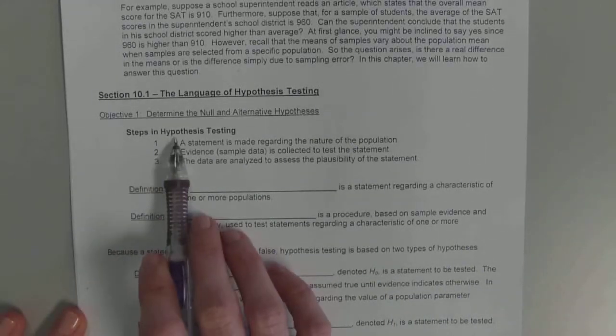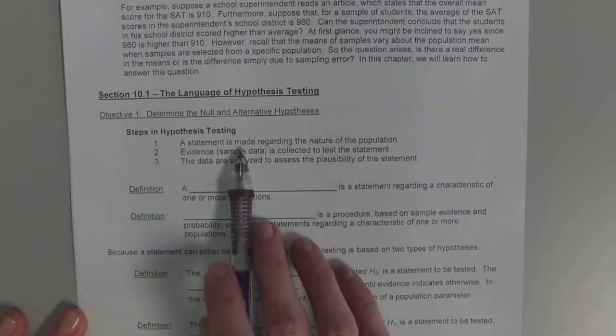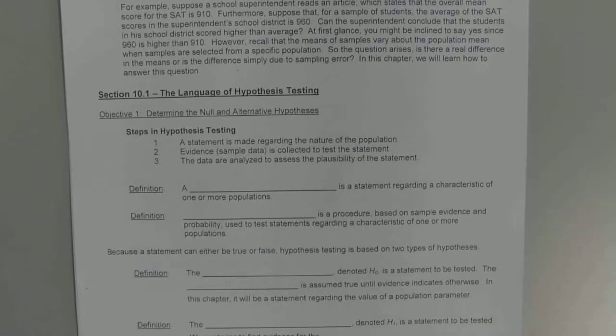So how do we do hypothesis testing? Step number 1, a statement is made regarding the nature of the population. That's what you guys did. So you made a claim that I drink 100 ounces in a day, or I work out 60 minutes in a day. You made some kind of claim, right? Step 2, evidence, aka sample data, is collected. That's what you guys are supposed to have been doing all semester, collecting your data, right? And step 3, you analyze the data to assess the plausibility of that initial statement. And that's what you'll do here in the next week or two, where I give you the project, you'll be able to say, oops, I'm a little bit off, or wow, I was really accurate, okay?